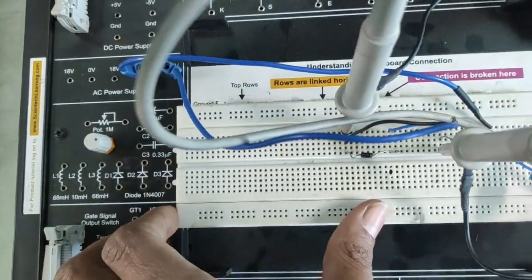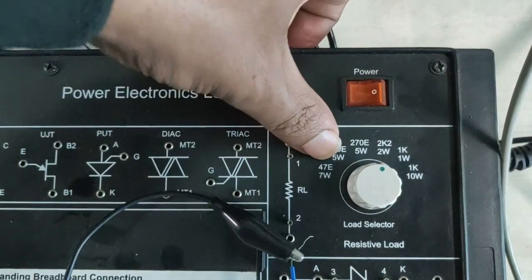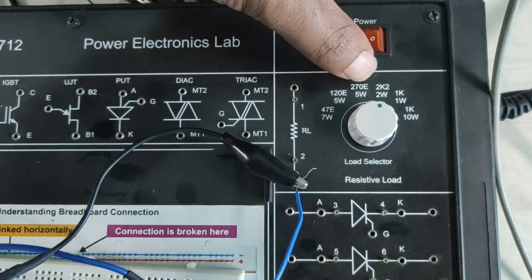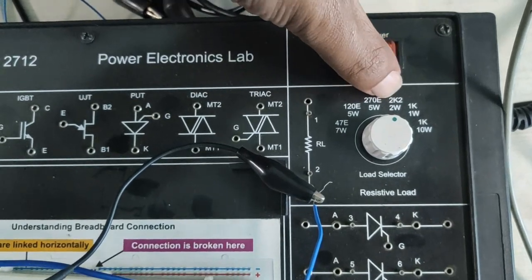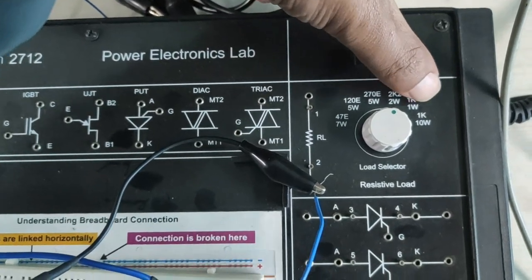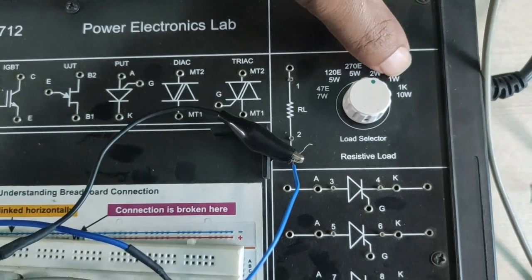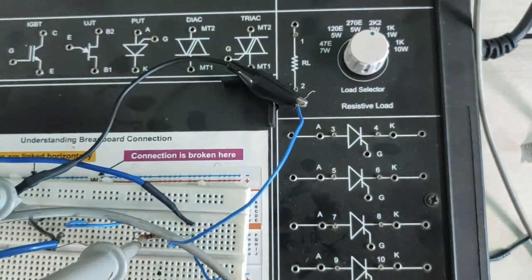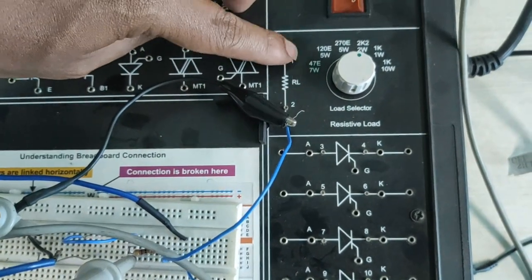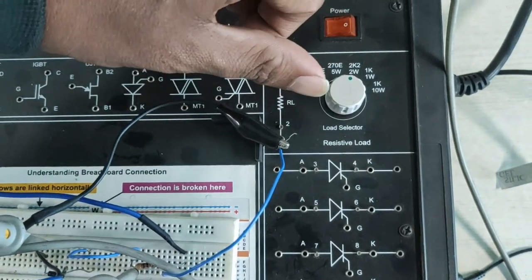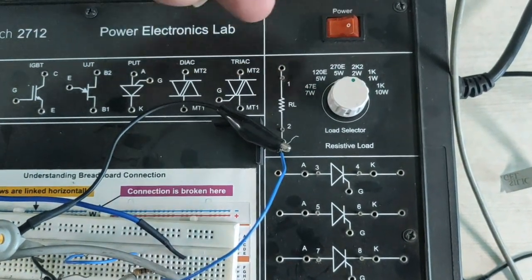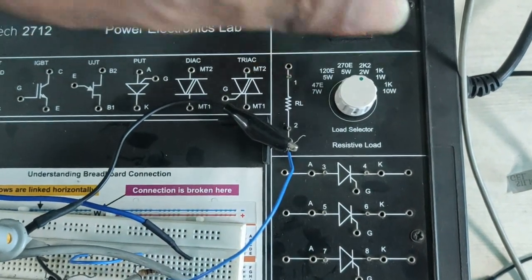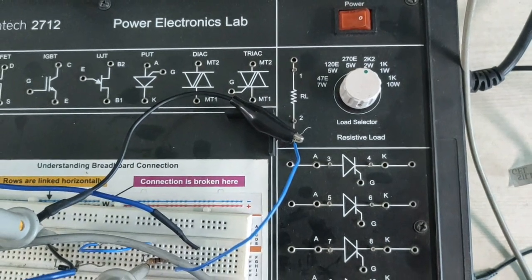Here is a resistance of various values: 47E means 47 ohm, 120 ohm, 270 ohm, 2K, 1K and 1K 10 watt, 1K 1 watt. So you have to just select using this selector switch. This is the RL, that means load resistance. Whatever load resistance you are taking, you can adjust by changing this knob.